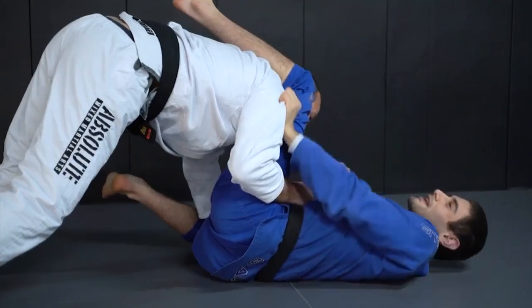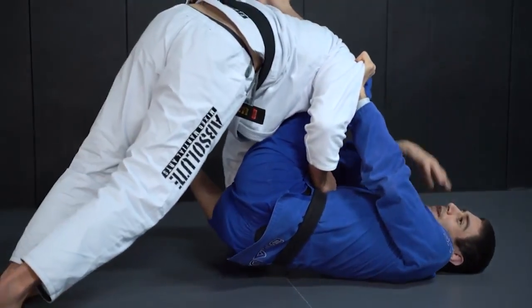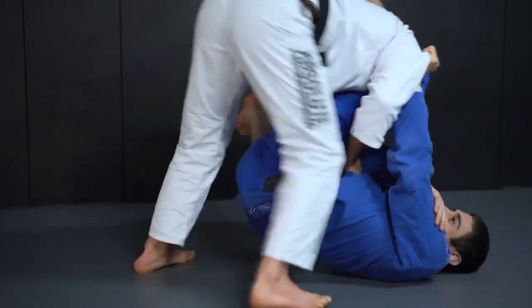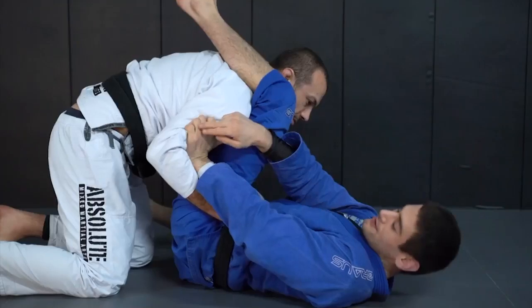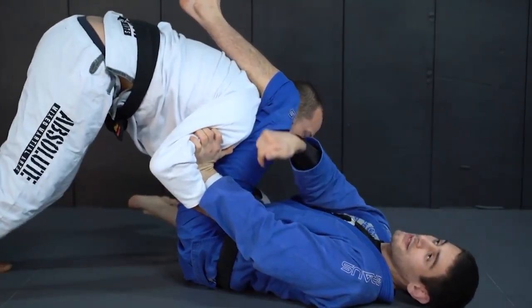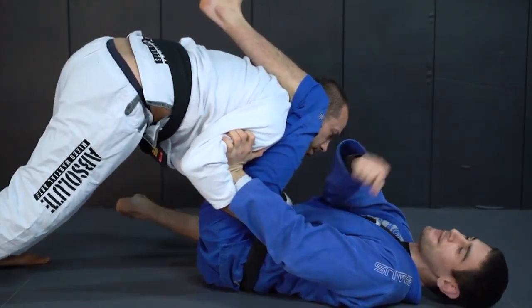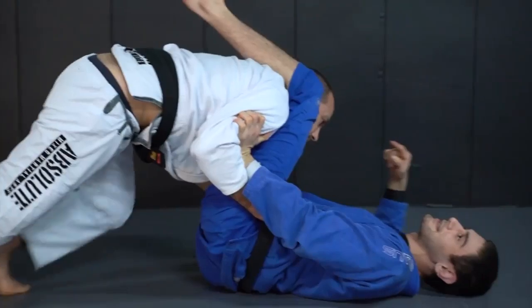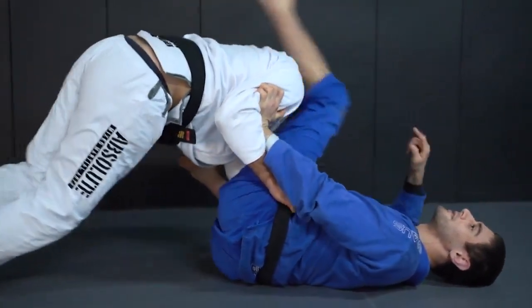If I start to frame really high, it's a lot easier for my shoulder to get collapsed, but also my hips start to come up. So as you can see here, when I start to frame at the bicep, the force that Lockie is exerting is more parallel with the mat. So now I will start to slide along the mat and I will be able to recover my grip.